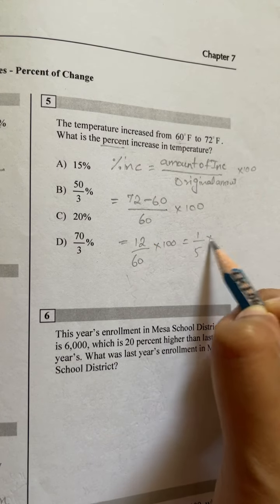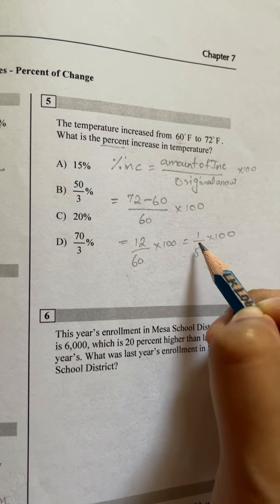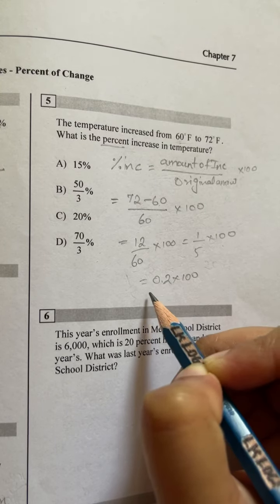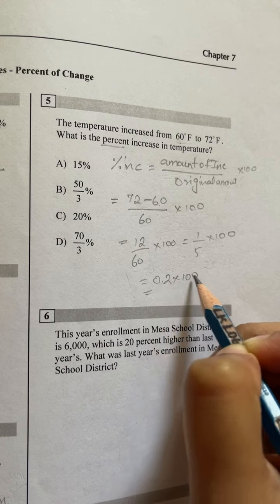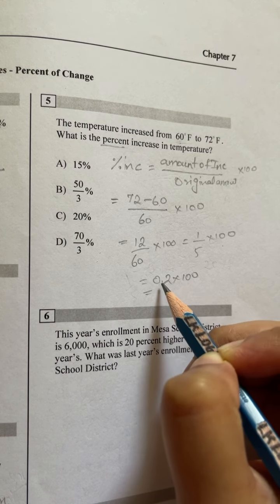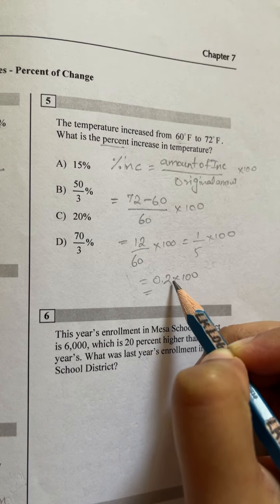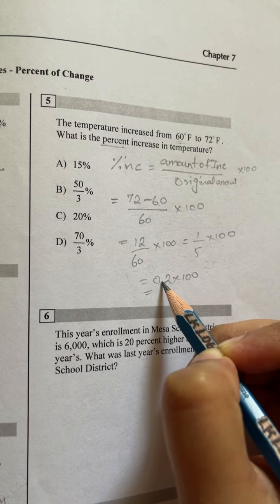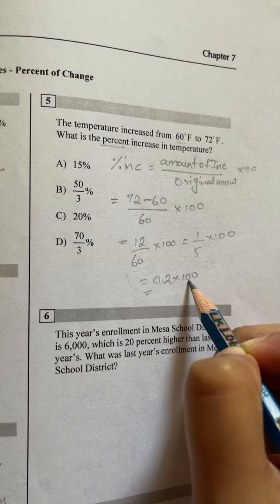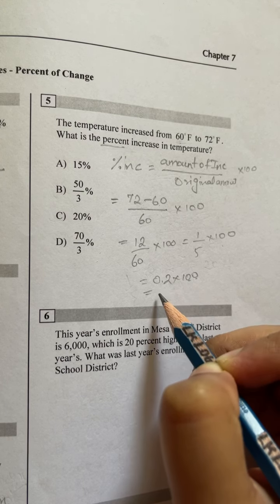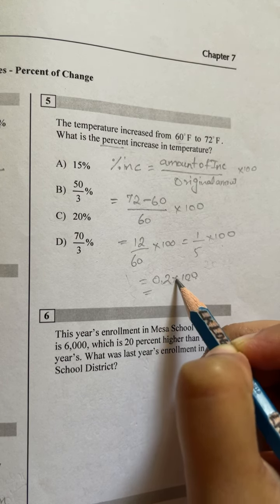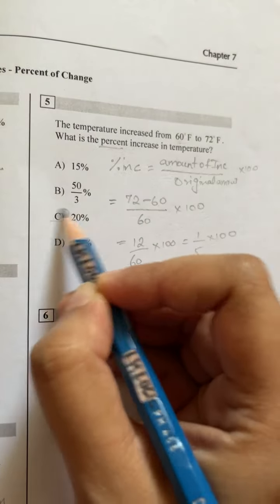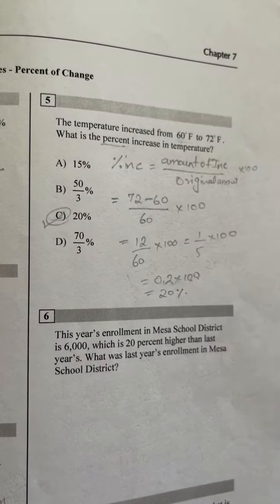So 1 over 5 times 100, and 1 over 5 is 0.2 times 100. Whenever you have times 100, you move the decimal 2 slots towards the right, because you have 2 zeros. So you move 1, 2. That's 20%, meaning your answer is C.